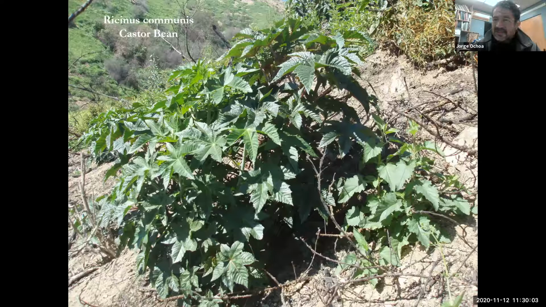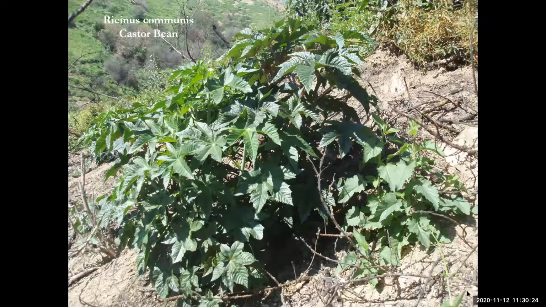Here it is after a fire in Griffith Park. And after the fires here in California, this will be one of the first plants to germinate and grow. And it's going to become established and also get a bunch of big plants out-competing the native vegetation. And that's going to be the problem with them.